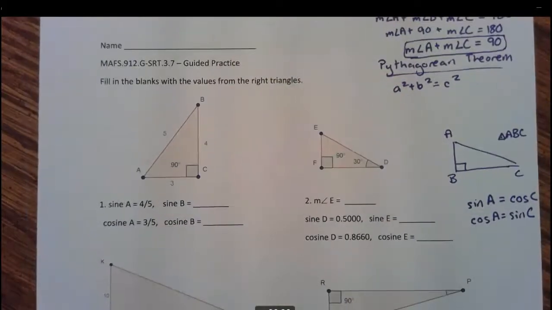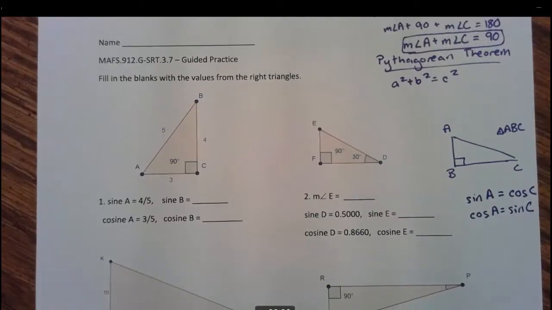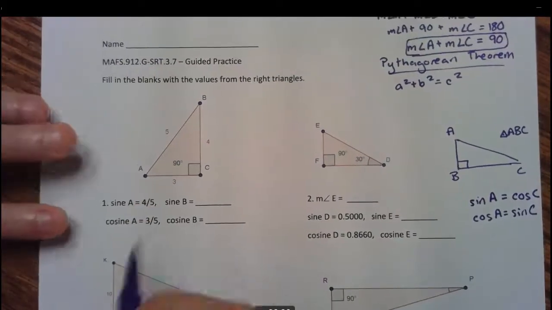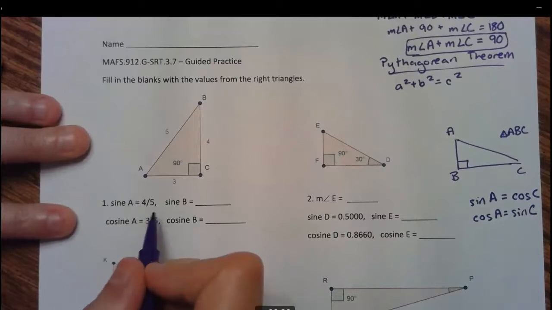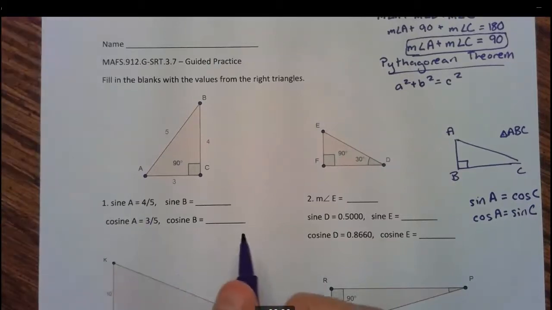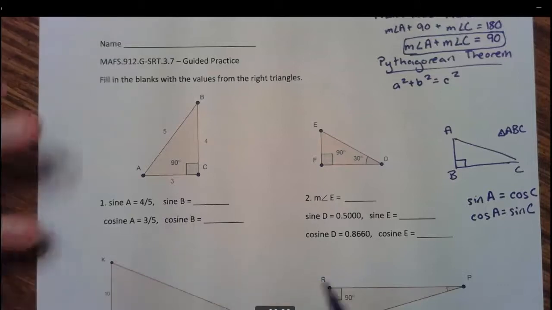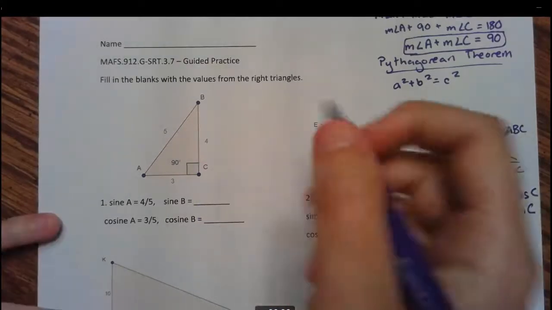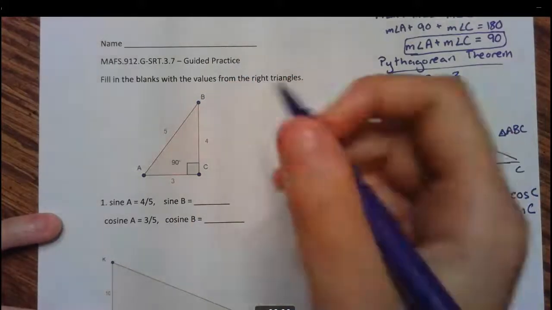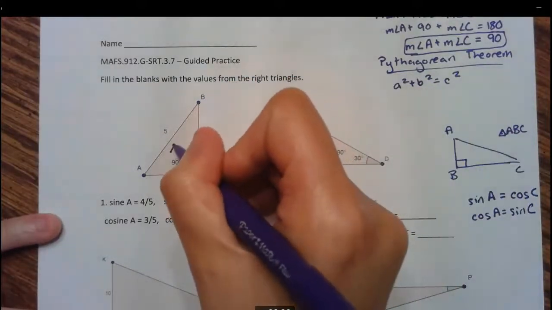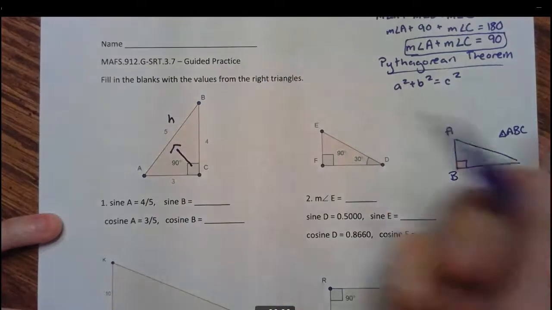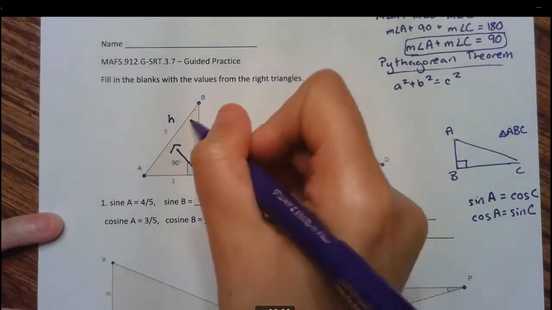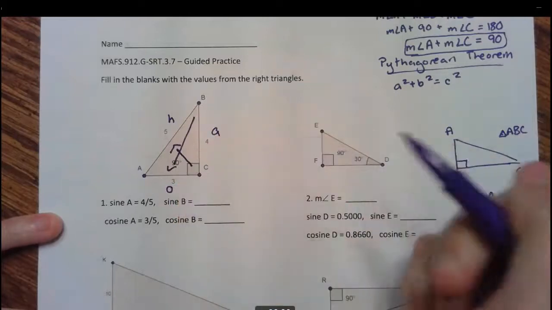So let's go ahead and try some of these. This one is an example. It says that sine of A is 4/5, cosine is 3/5, and we want sine of B, cosine of B. Let's make sure that those fractions are what they're supposed to be. I'm going to start by looking at B, since that's what we're working with. And I'm going to look for that adjacent and opposite. Hypotenuse is across from right angle. Adjacent is in between. Opposite is across.